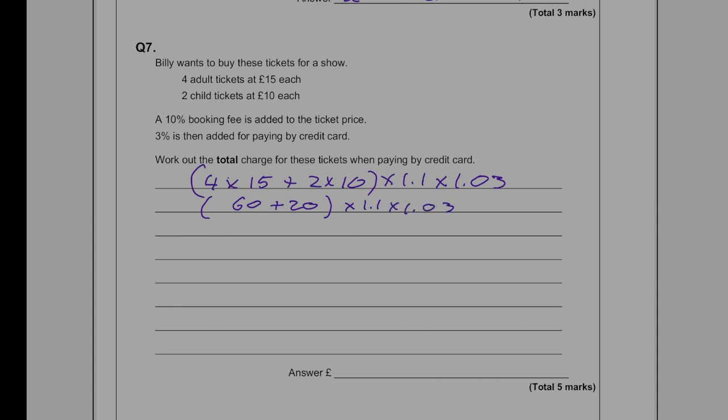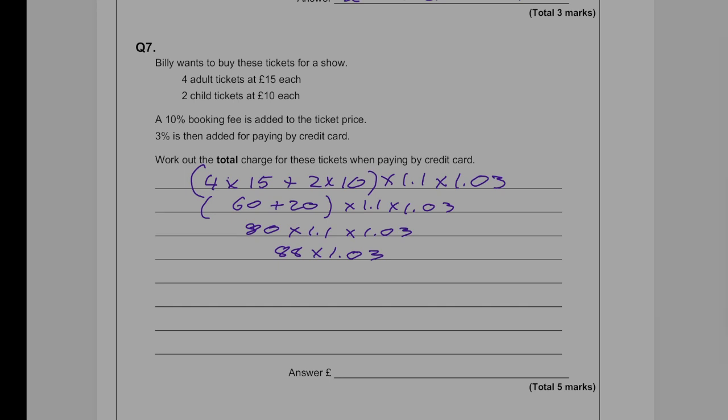And I'm not going to do this multiplication. So that's going to be £80 times by 1.1, then times by 1.03. So 10% of 80 would be 8, so that's going to be 88 times by 1.03. Right, so I'm going to do the 3% separately.